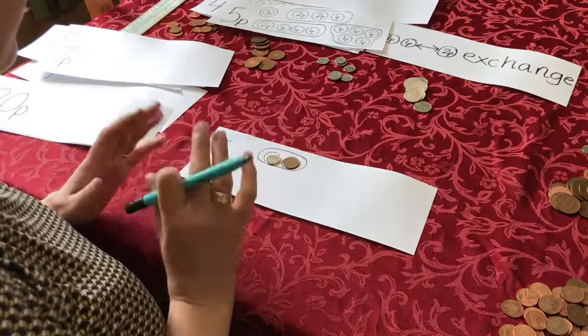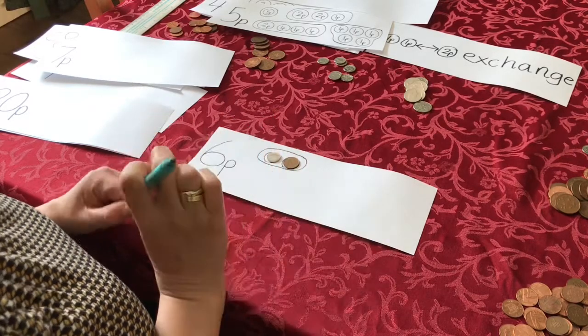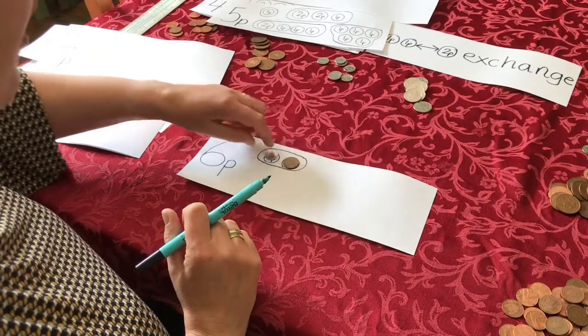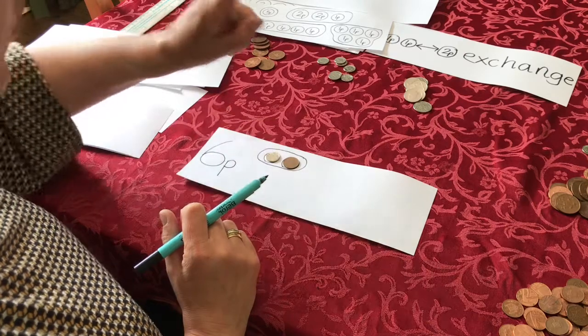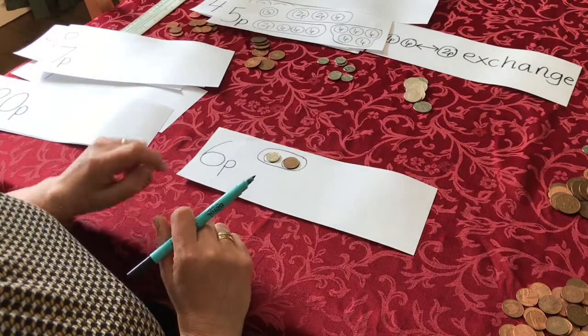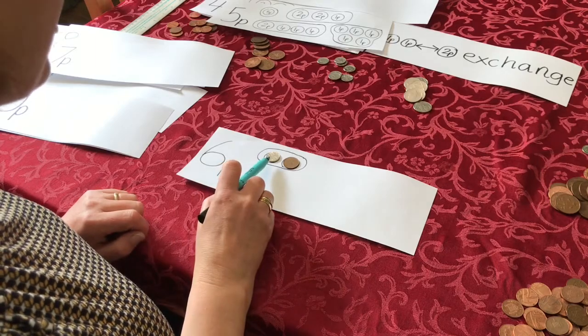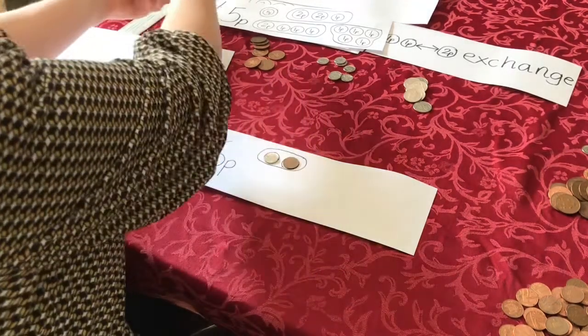Now, to make it easier for myself, I am going to do a simple exchange. I am going to think about how many pennies have the same value as 1 5 pence coin, and that's going to be 5 1 pences. So I'm going to exchange that 5 pence coin for 5 1 pences.